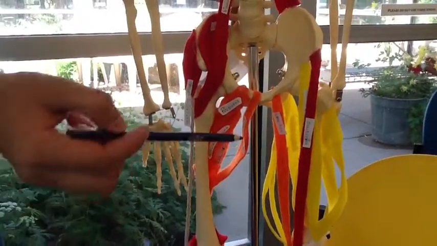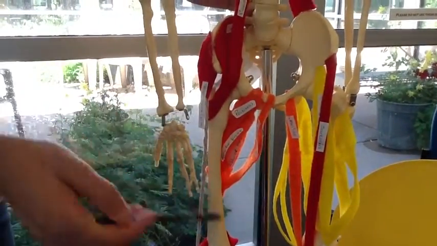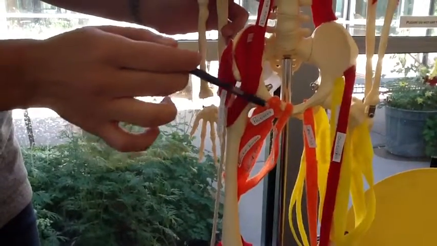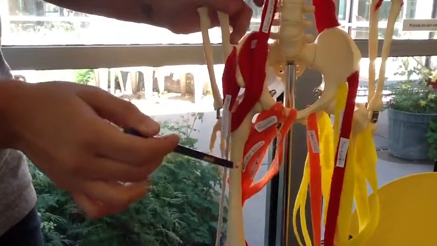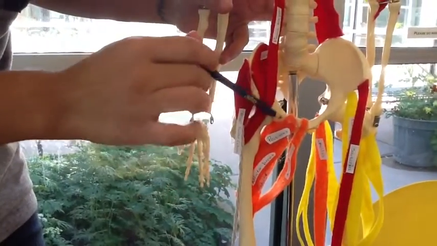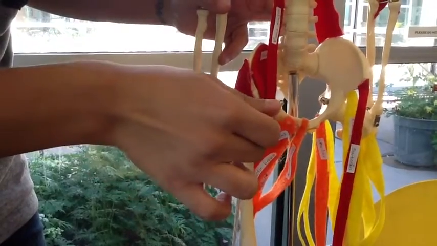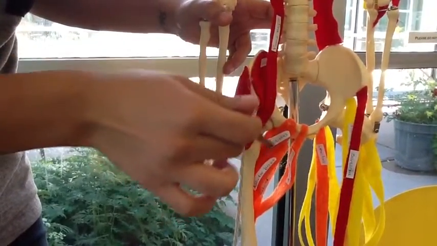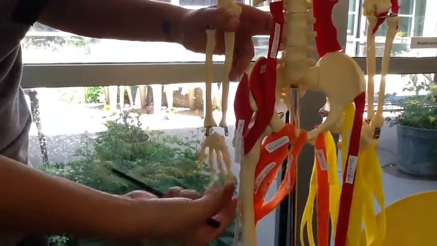Now we're going to move on to the adductors. First of all, we're going to look at the pectineus. Its origin is on the superior ramus along with the body of the pubis. It inserts at the femur, and one of its jobs is to adduct the thigh, flexion of the thigh, and medial rotation of the thigh.